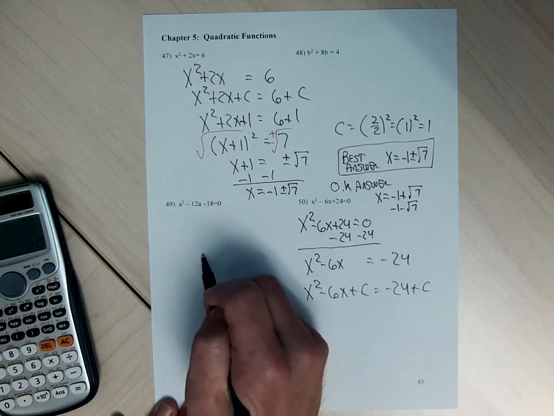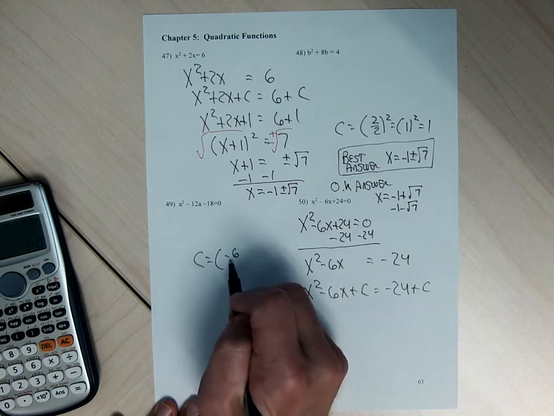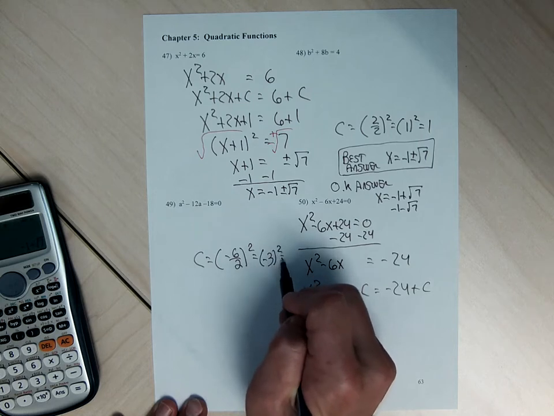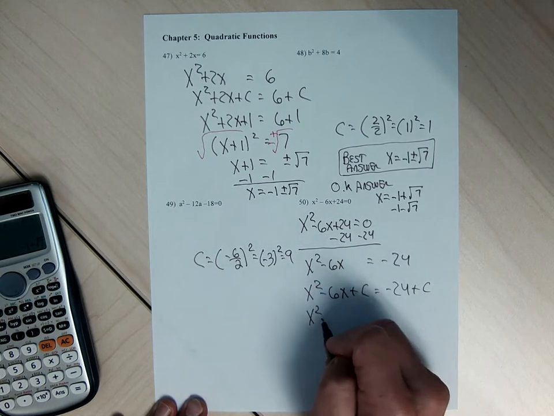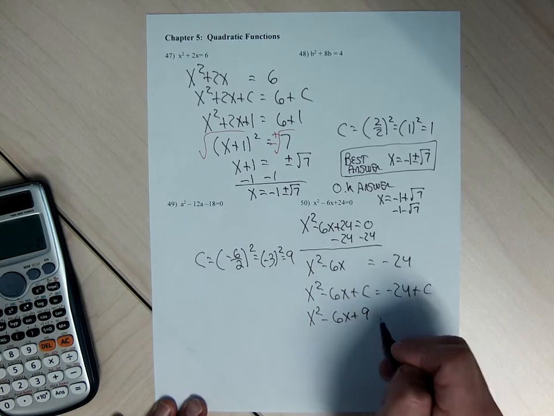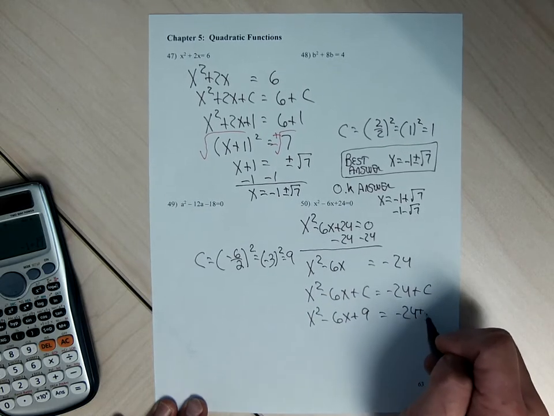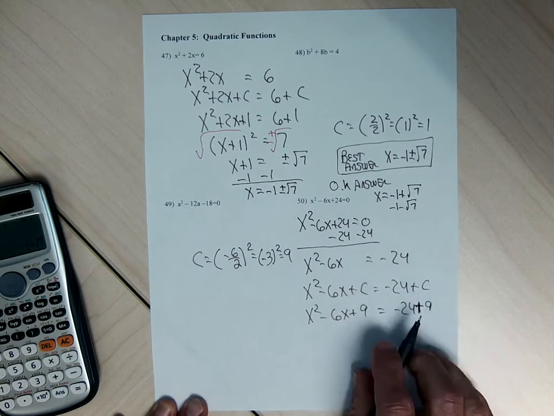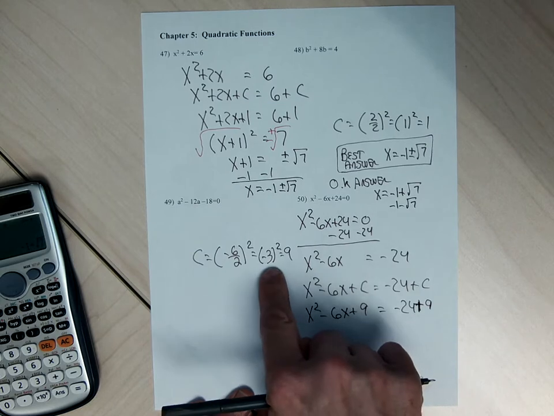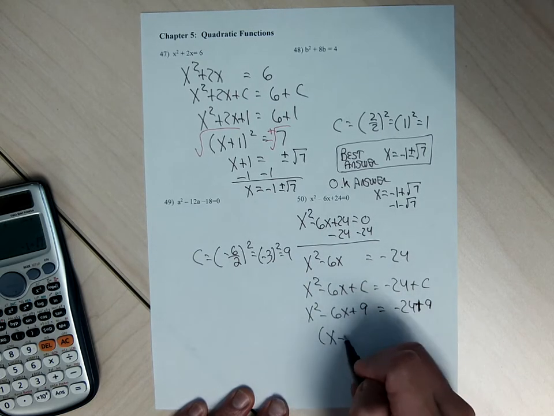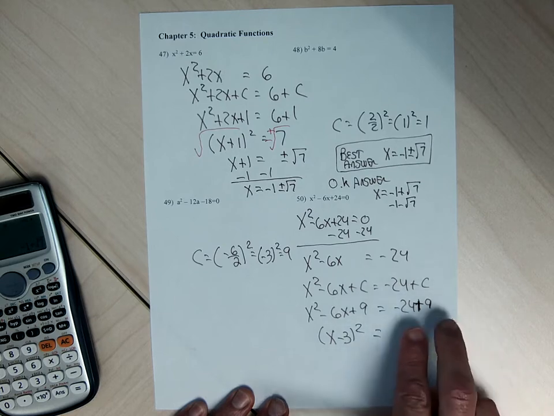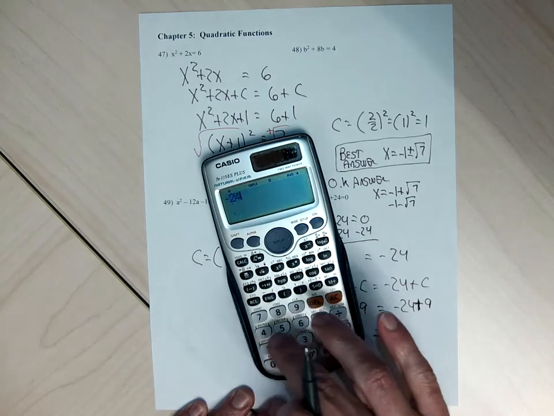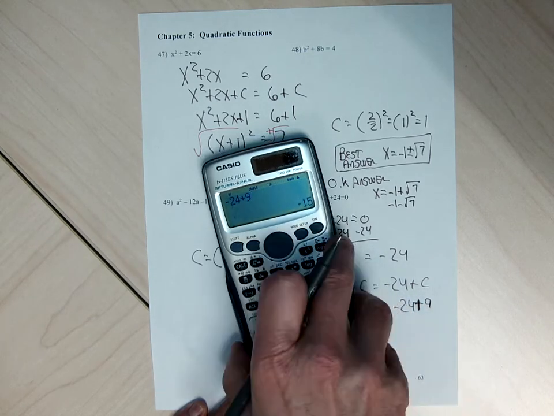Third step, change c to a number. Fourth step, lazy factor the left-hand side, and use that number in the parentheses to lazy factor the left-hand side. Combine on the right-hand side. Those have opposite signs, so I subtract them. Negative 24 plus 9 equals negative 15.